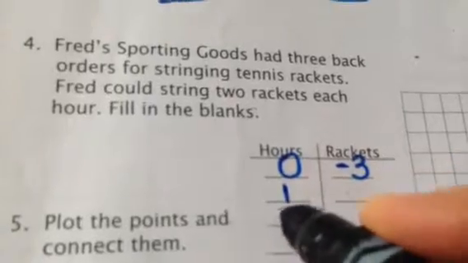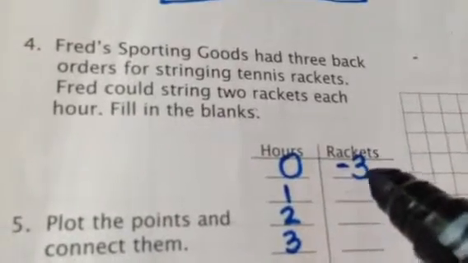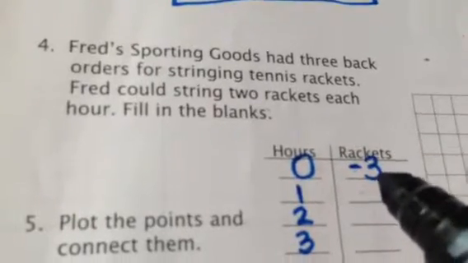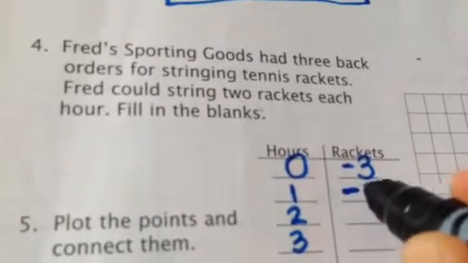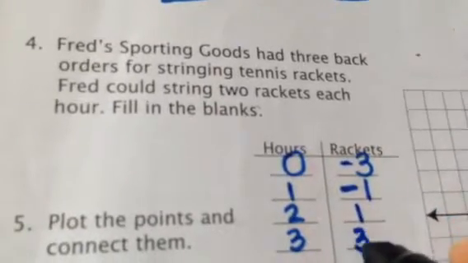Fred could string 2 rackets each hour. So I'm going to go ahead and fill this on down. If he can string 2 rackets, think about this. Add 2, and you get -1. Add 2, and you get 1. Add 2, and you get 3.